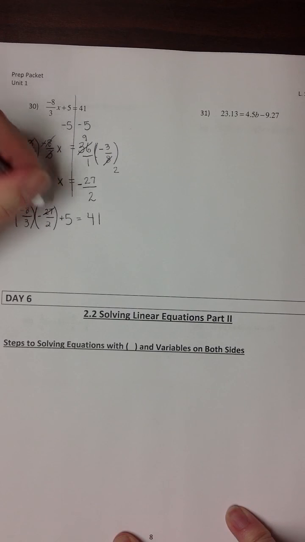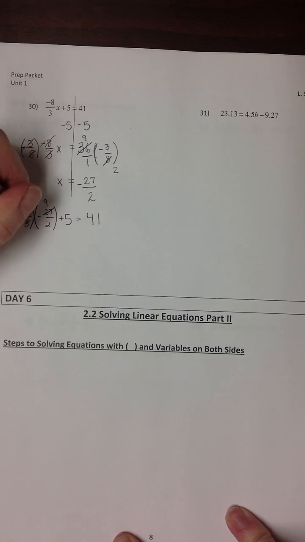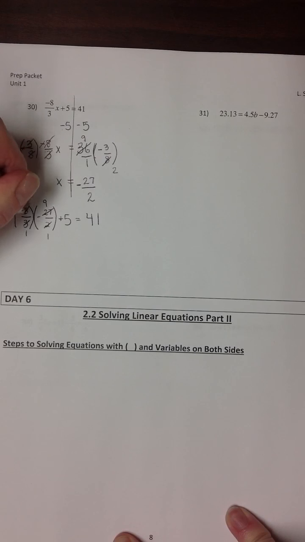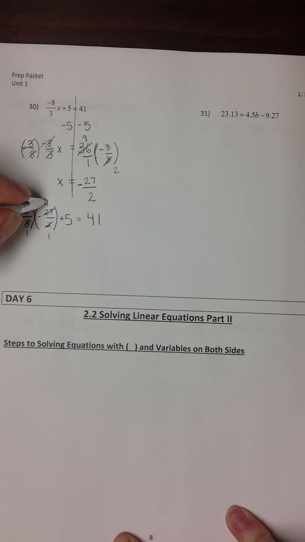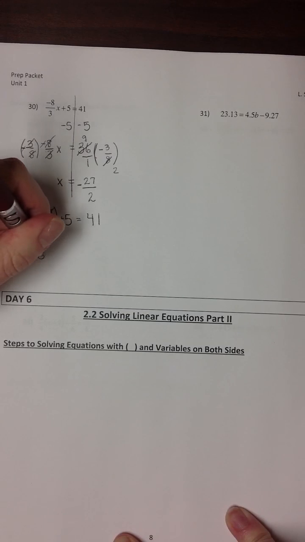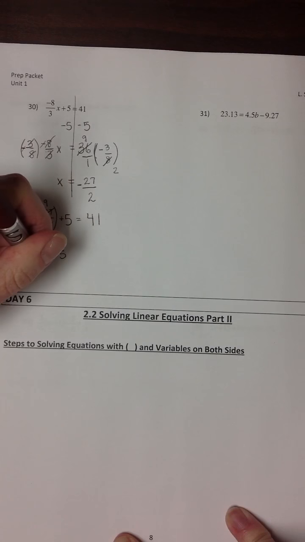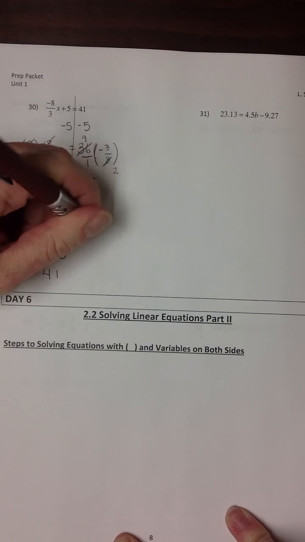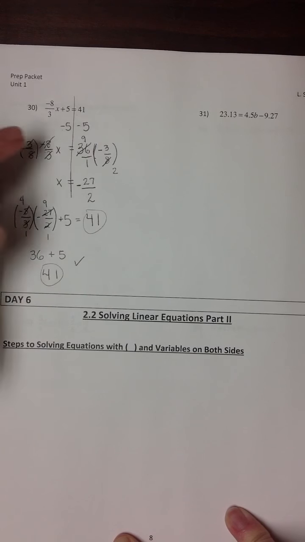I'm going to reduce before I do my multiplying. Then multiply a -4 times a -9 gives me a +36, which when I add 5 does come out to 41.